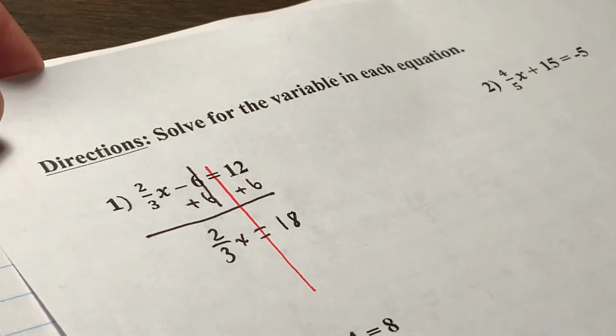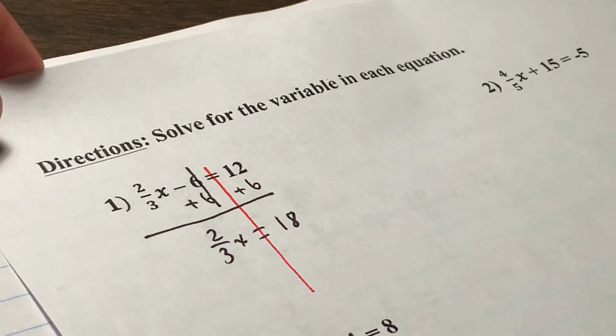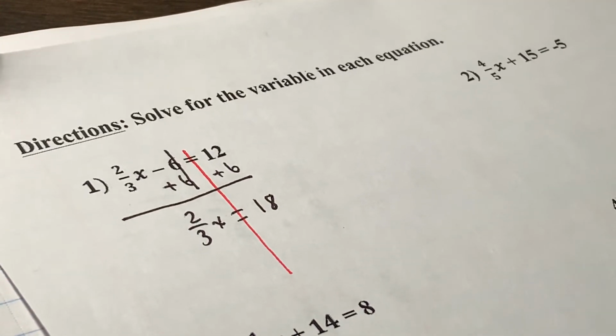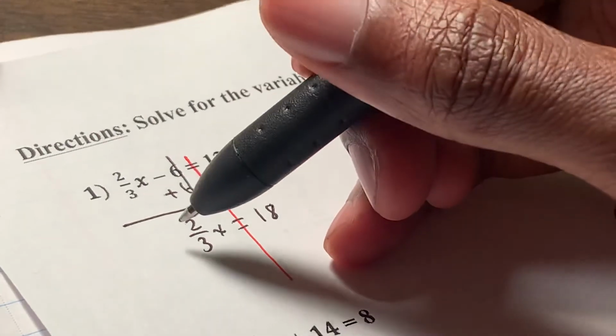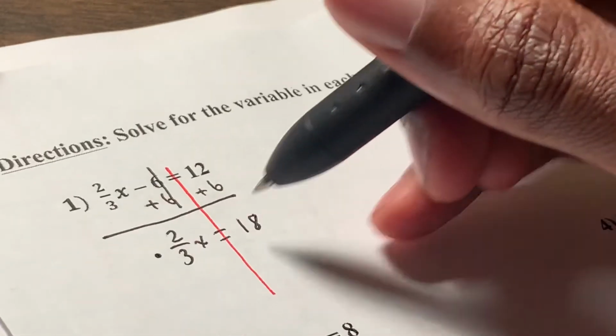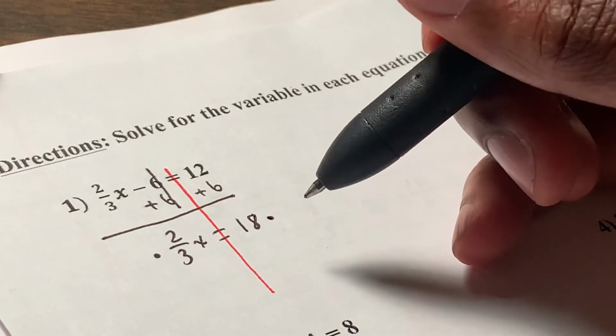Very good. Now, which method did you use? I think I heard someone say that they used method 1 for this problem. So let's try it. Method 1 says we're going to multiply both sides by the denominator first. So I'm going to multiply both sides of the equation. Let me put my little multiplication dots. And the denominator is what? 3.